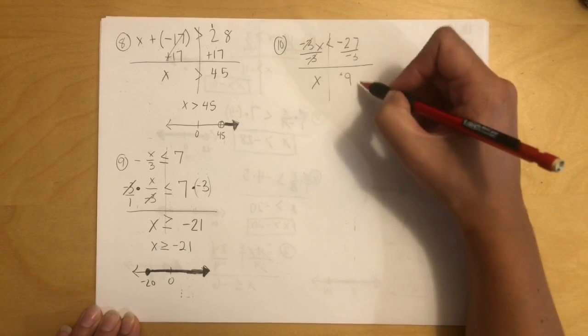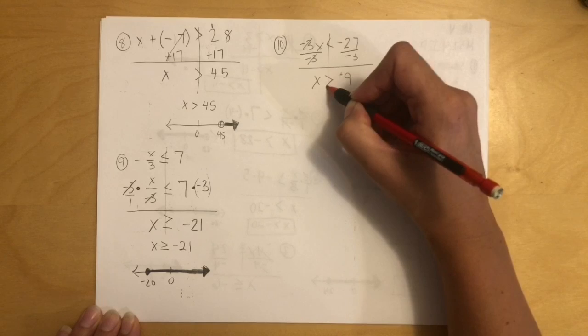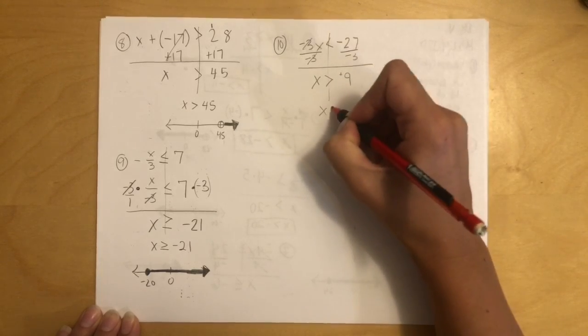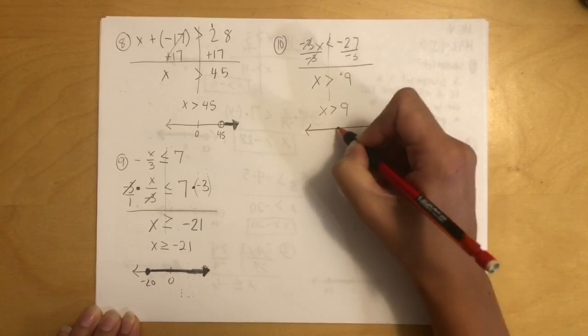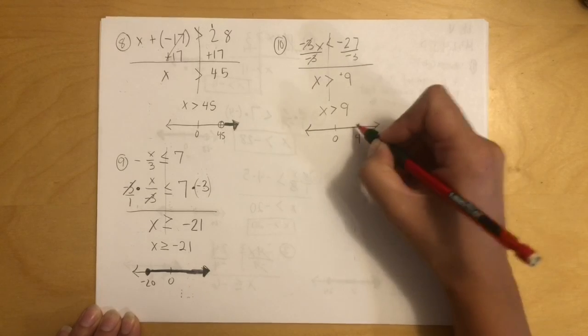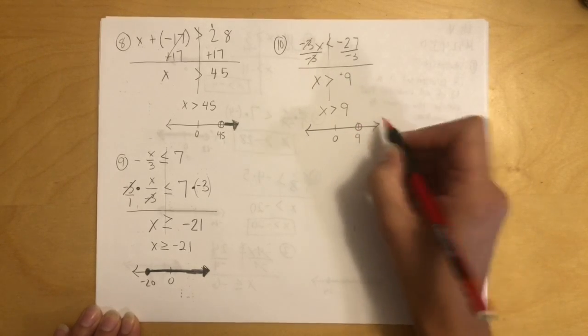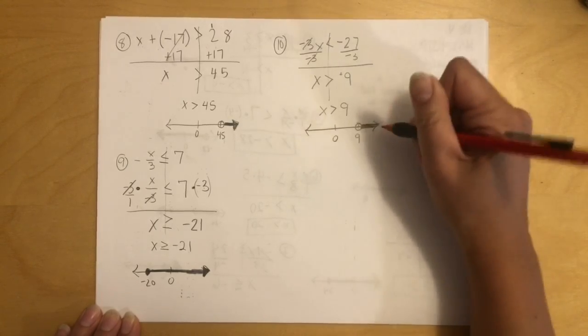And I divided by negative 3, so we'll flip the symbol, and x is greater than 9 is my answer. And I'll illustrate that. 0, 9, x is greater than 9, does not include 9, so it's an open circle, and then I shade in greater than 9.